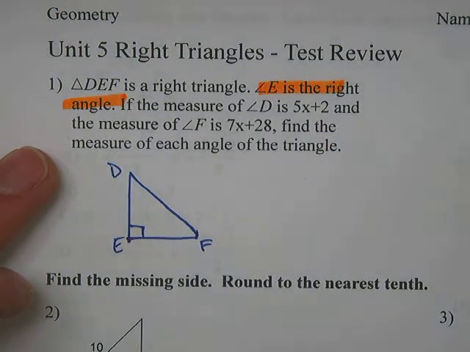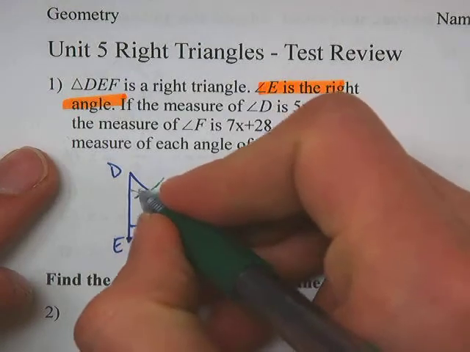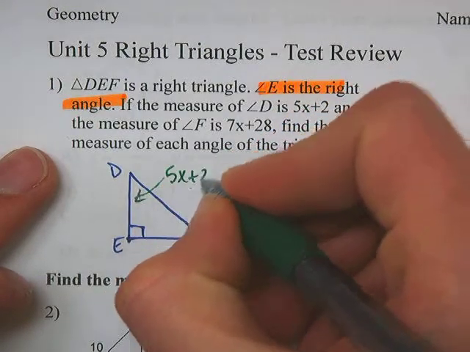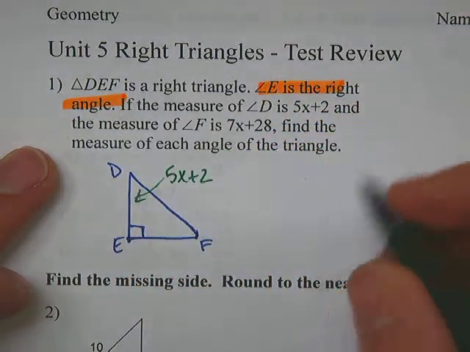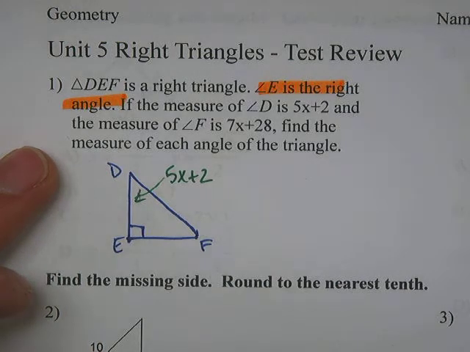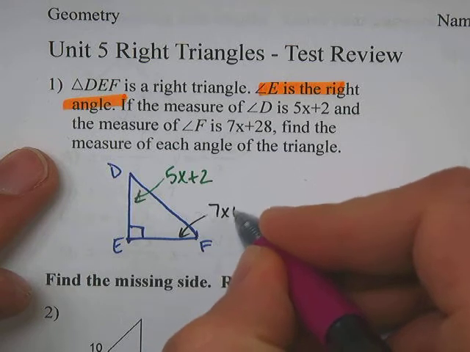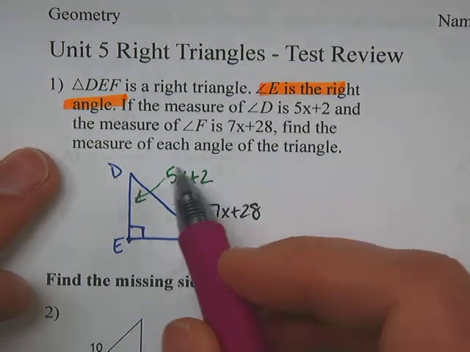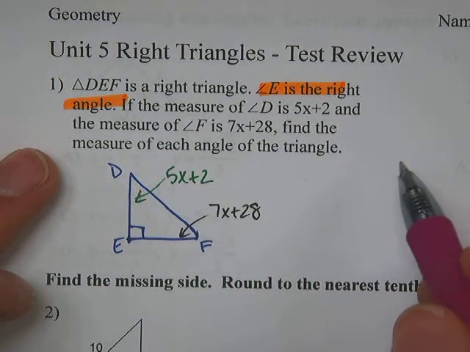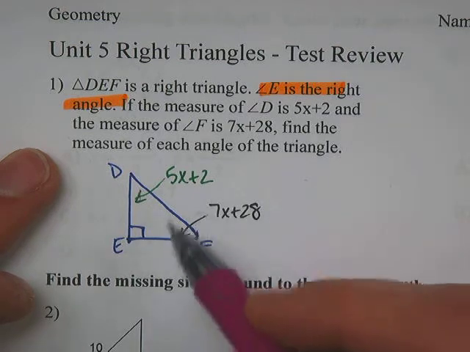The measure of angle D is 5x plus 2. That's this angle right here. And the measure of angle F is 7x plus 28. Find the measure of each angle of the triangle.